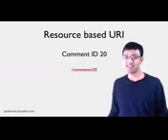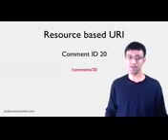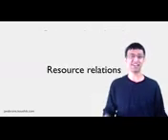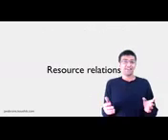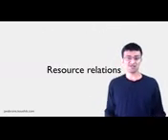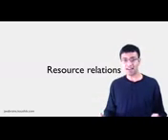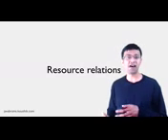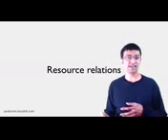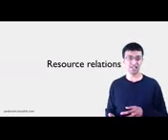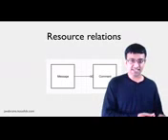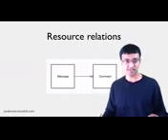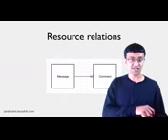This is correct, but there's one more thing we can do, and this has got to do with resource relations. When designing a URI for resources, you'll often encounter resources that are dependent on other resources. Take the example of messages and comments. Someone posts a message, and then someone else comments on the message.